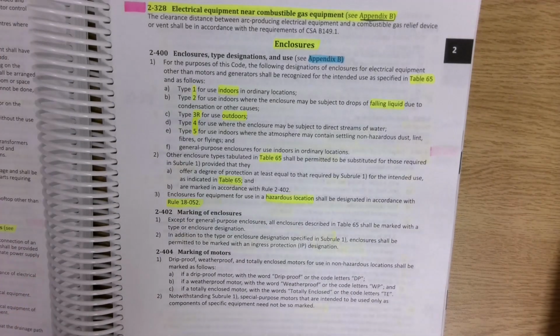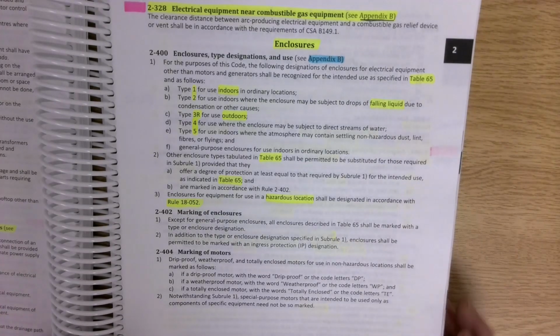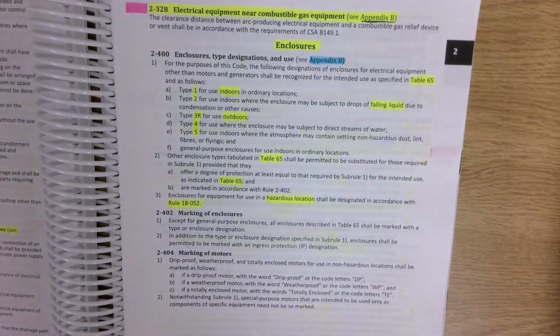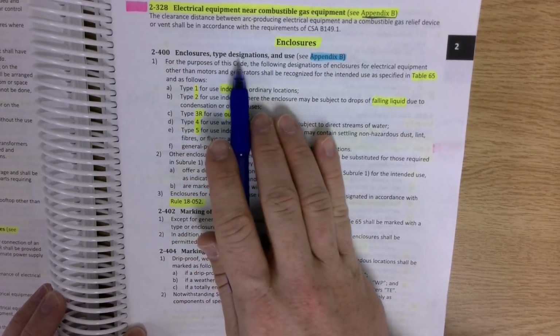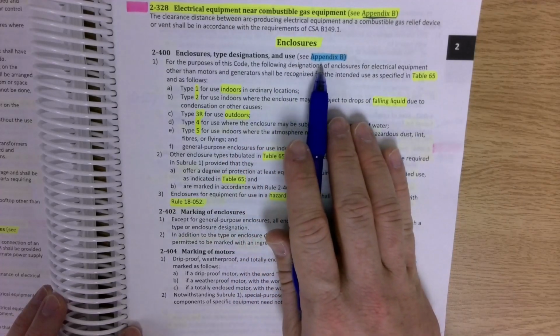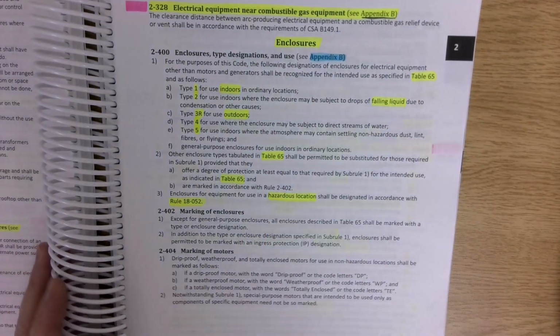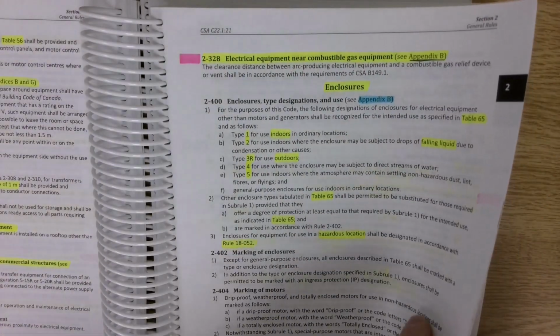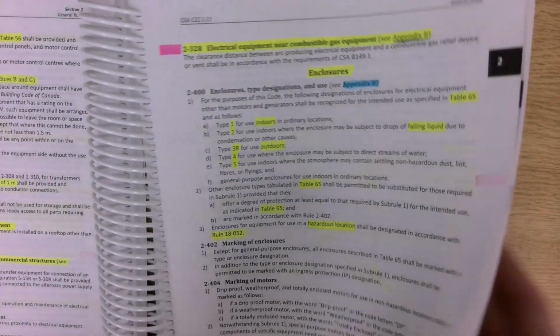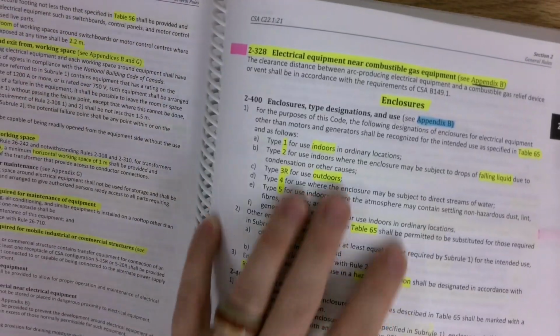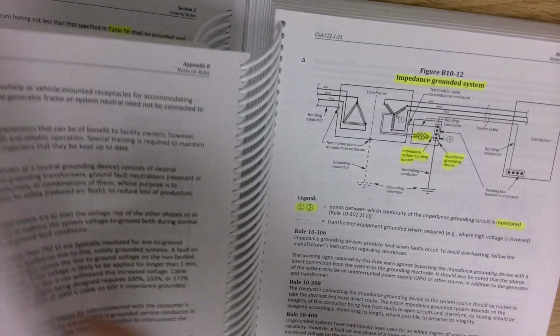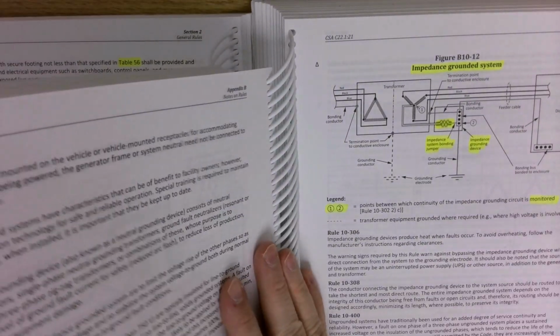If you have an octagon for a light, that octagon is the enclosure. So, 2400, enclosures, type designations, and use, right? We have Appendix B. If you ever have that Appendix B, I highlight it in blue because, hey, let's jump to Appendix B, see if it's anything useful for what I'm working on. So that was 2400, Appendix B. Pardon me, that's tables. 2400 is going to be somewhere close to the beginning of Appendix B.